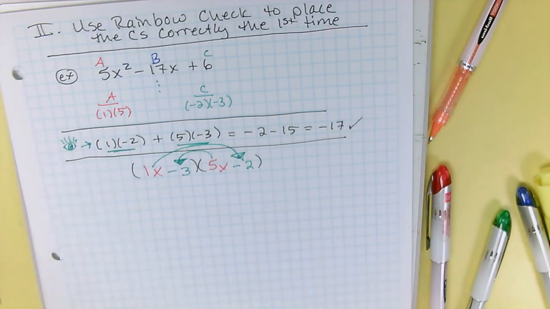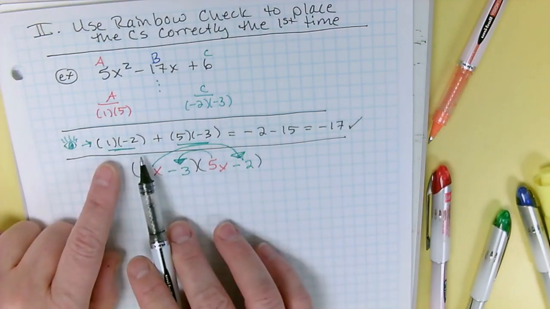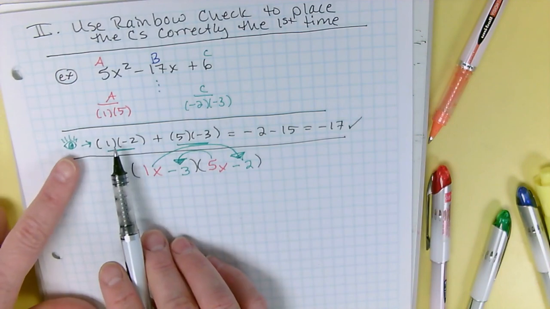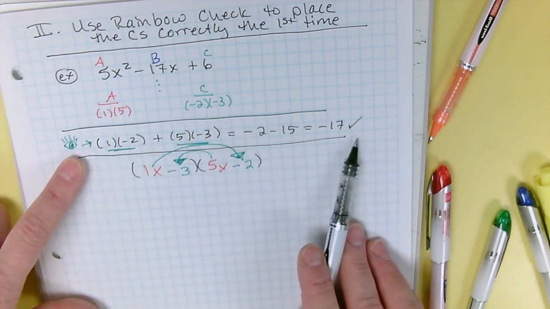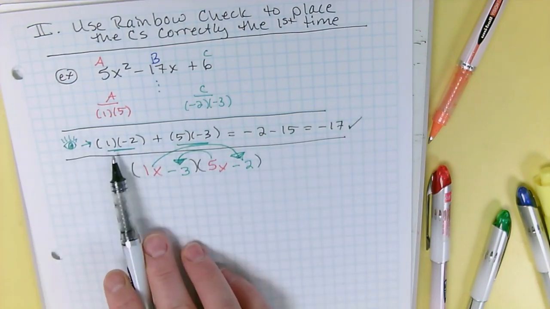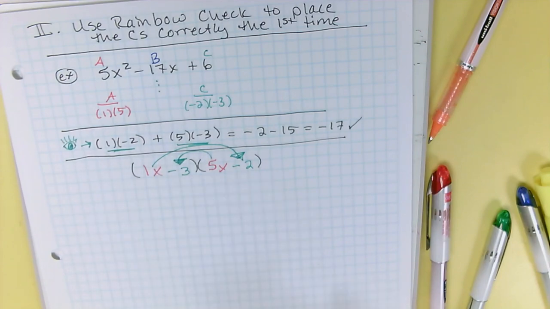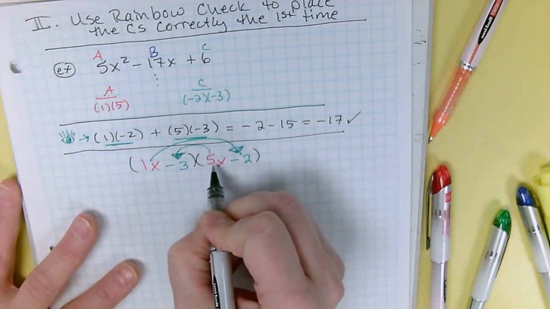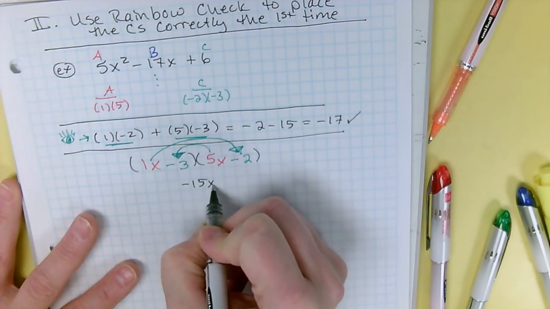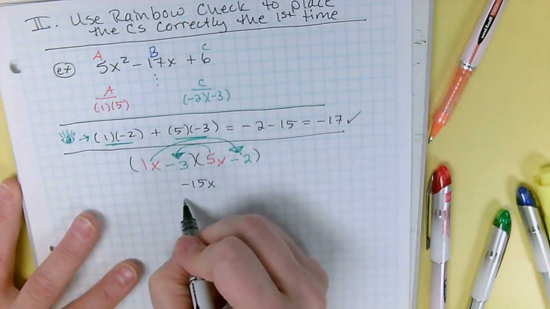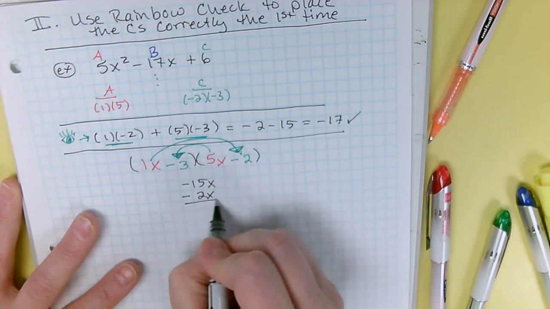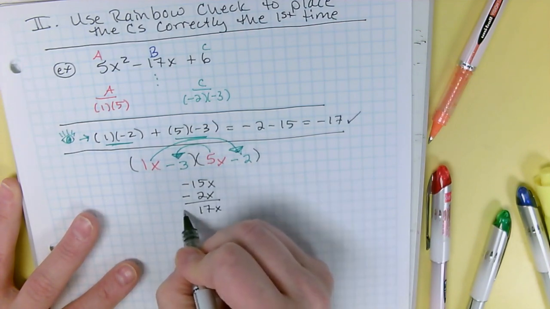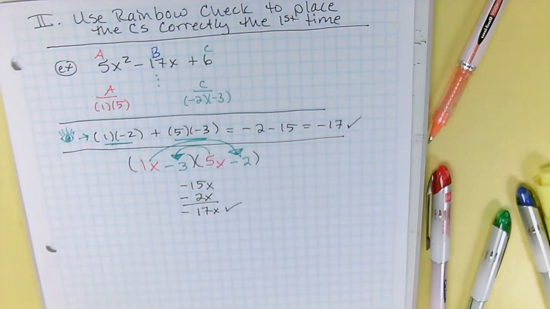So I'm using rainbow check to put them where I want them, and I'm basing that on how I multiplied them to get the -17. That's what's telling me 1 goes with -2, 5 goes with -3. So then let's verify with actually rainbow check. Inside 2 is -15x. Outside 2 is -2x. We add it up and we get -17x, which is what we wanted.